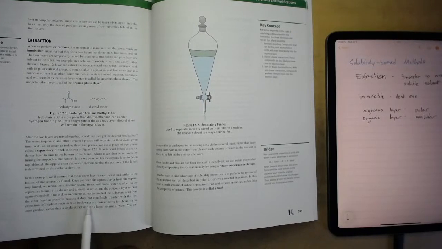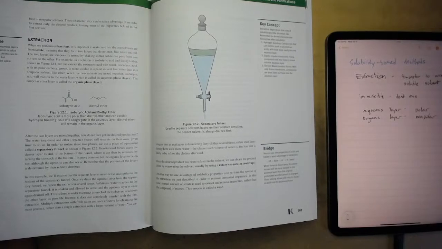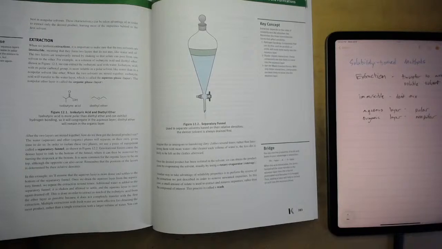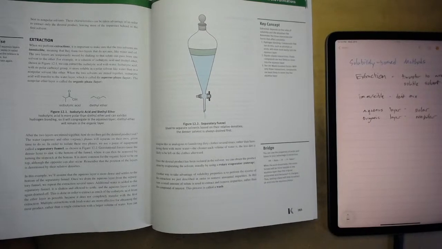Multiple extractions with fresh water are more effective for obtaining the most product rather than a single extraction with a large volume of water. You can imagine this as analogous to laundering dirty clothes several times rather than laundering them with more water. The cleaner each volume of water is, the less dirt is likely to be left on the clothes afterwards. Once the desired product has been isolated in the solvent, we can obtain the product alone by evaporating the solvent, usually by using a rotary evaporator, rotovap.